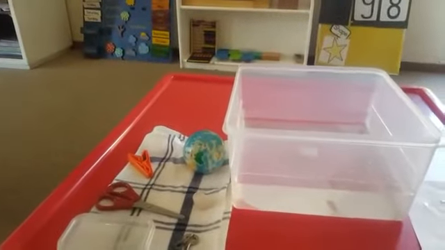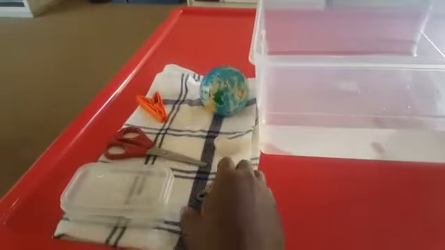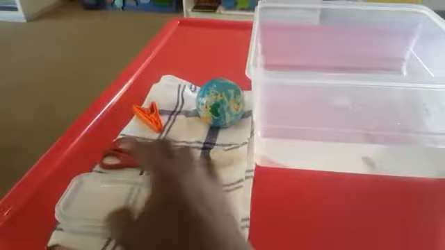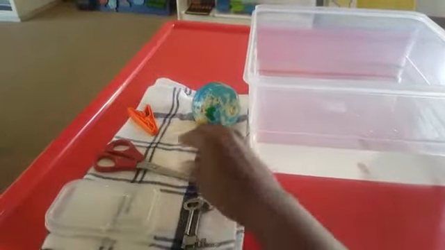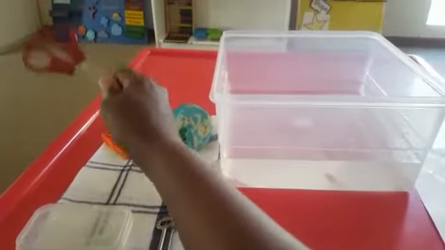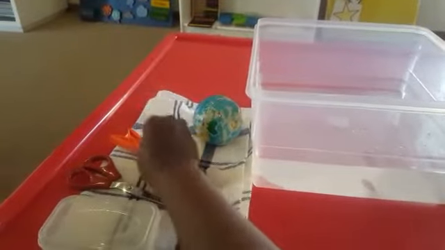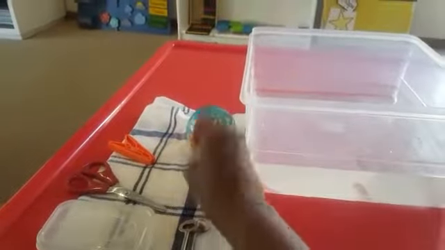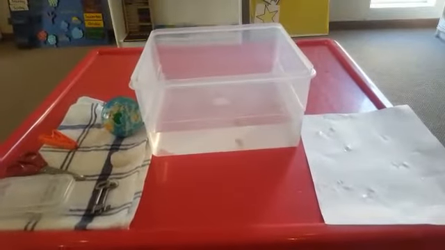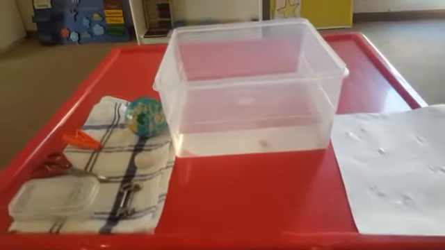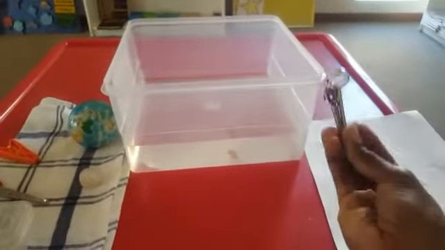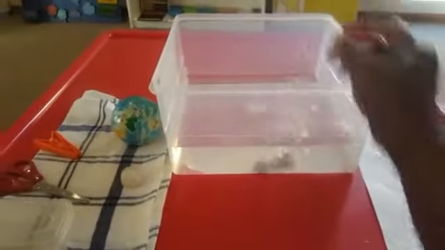And the first thing that I'll do is start with the objects. We've got the keys here. We've got the lunchbox. We've got the scissors, we've got the peg, the ball, and a stone. So we're going to find out with the children which ones sink and which ones float. The first one I'm going to do is the keys. We'll try and see if the keys float or sink.